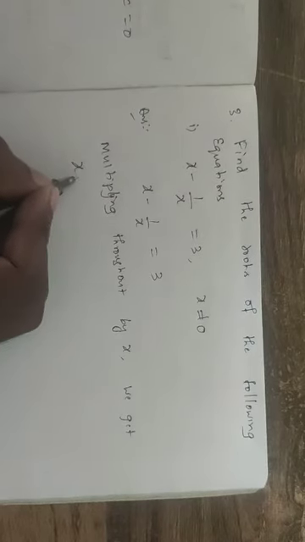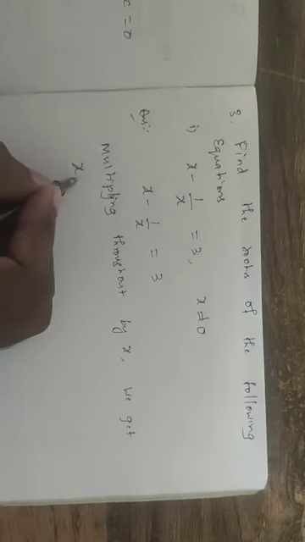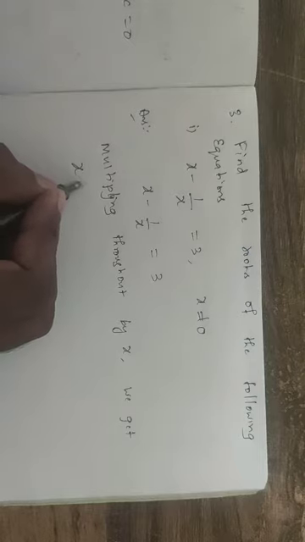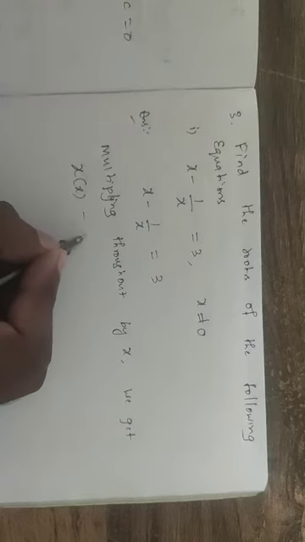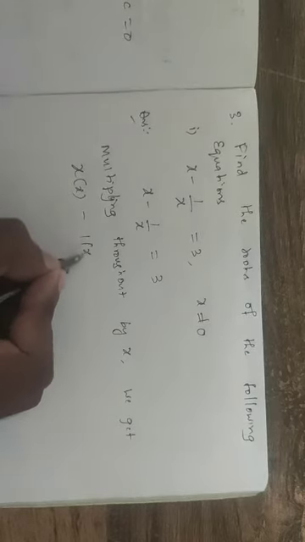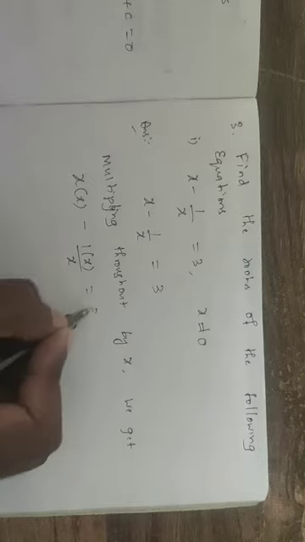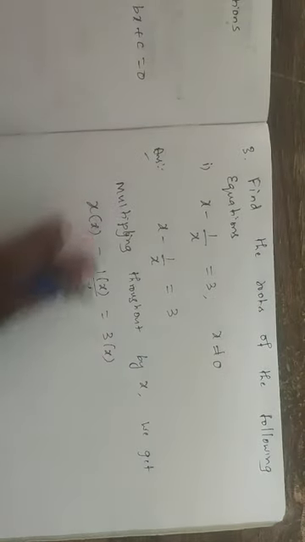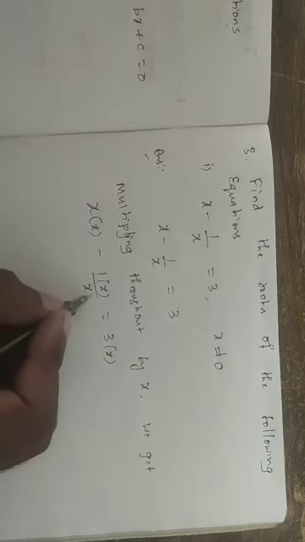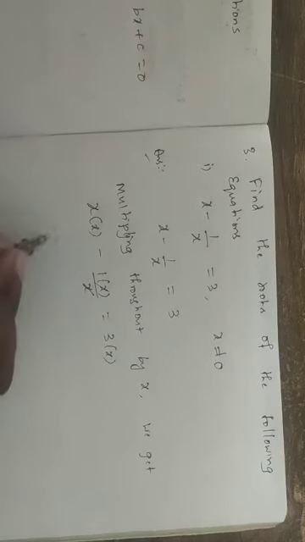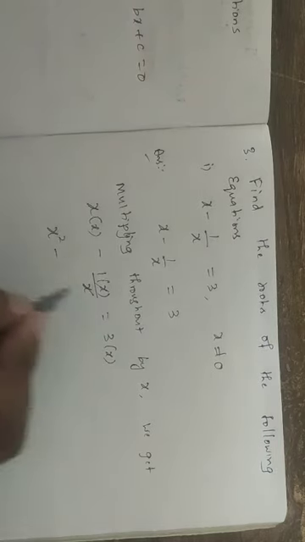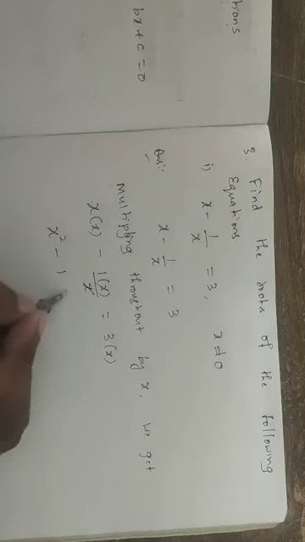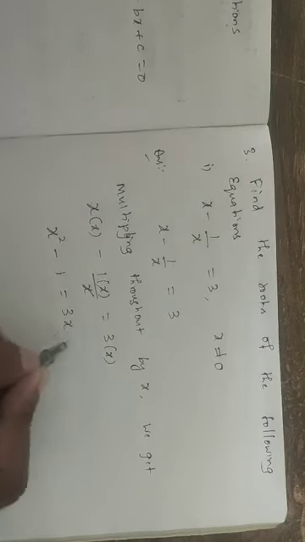Multiply here also by x: x into x minus 1 into x by x is equal to 3 into x, correct? So I have multiplied throughout the equation by x. What will happen here? x will get cancelled. Here x into x becomes x square. Here x gets cancelled, only 1 remains. Here 3 into x will be 3x.